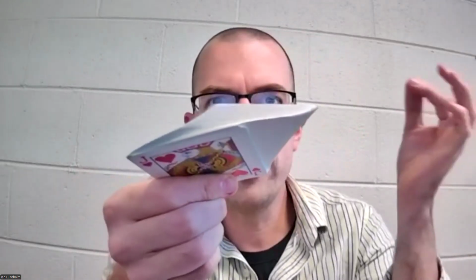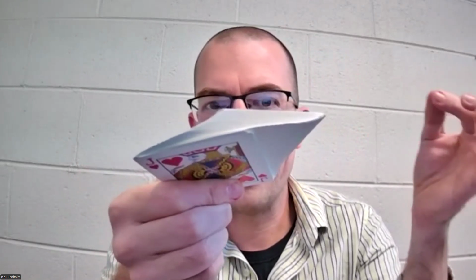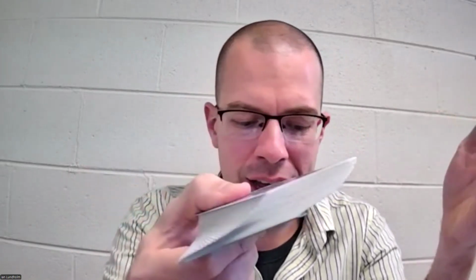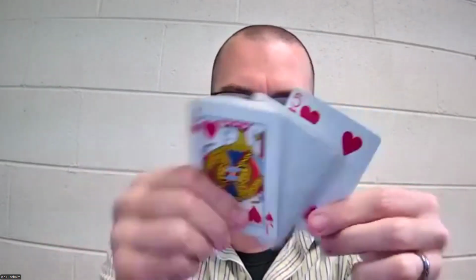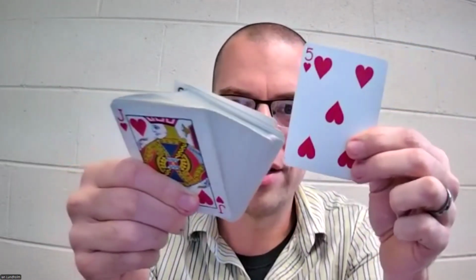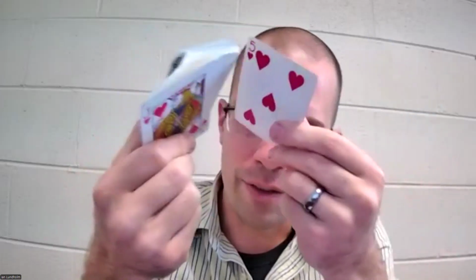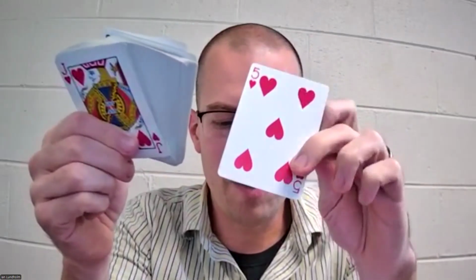And so one strategy for getting at the volume of this deck, even if it's in a strange configuration like this, is to look at the volume of one card. If there are 52 cards in the deck and we find the volume of one card, then theoretically, we found the volume of the deck. How would you find the volume of one card?